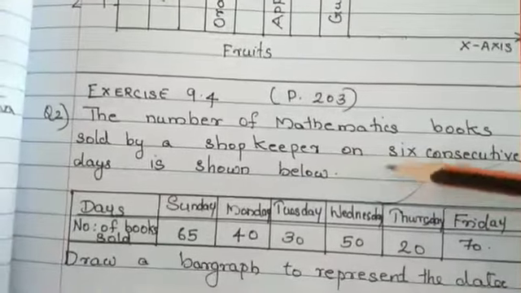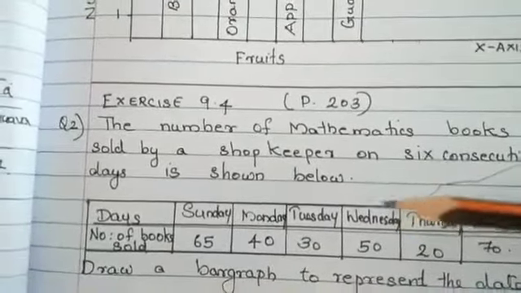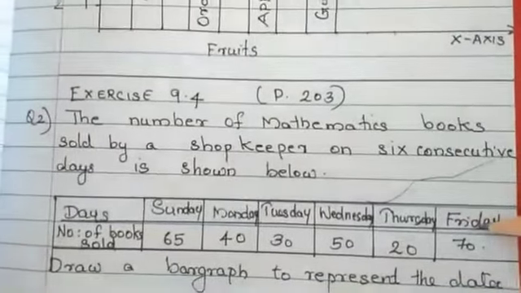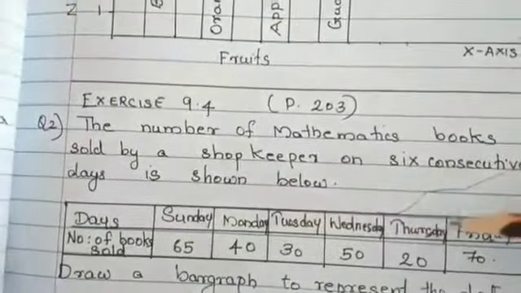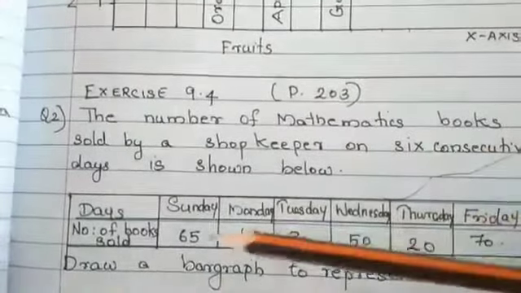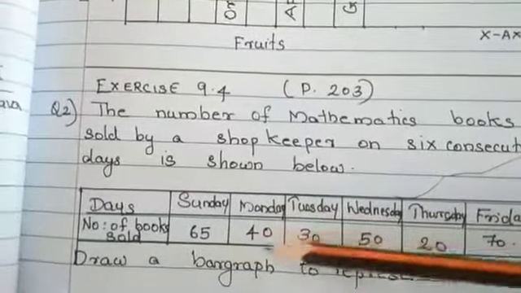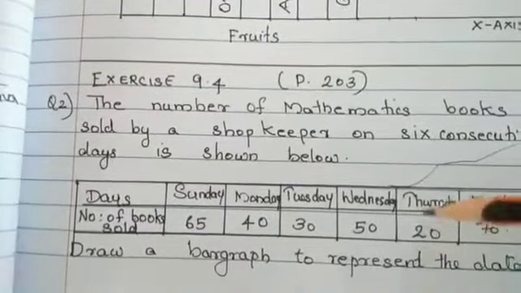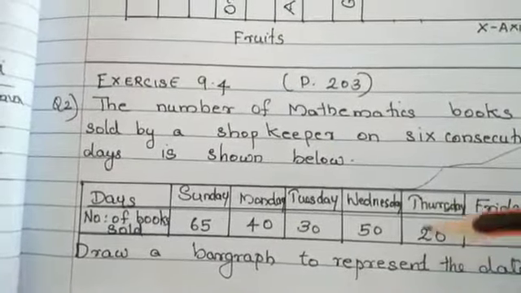Next question. The number of mathematics books sold by a shopkeeper on 6 consecutive days is shown below. Consecutive means continuous days. Sunday to Friday, continuous days, that means consecutive days. Sunday 65, Monday 40, and these are the data given there. Draw a bar graph to represent the data.